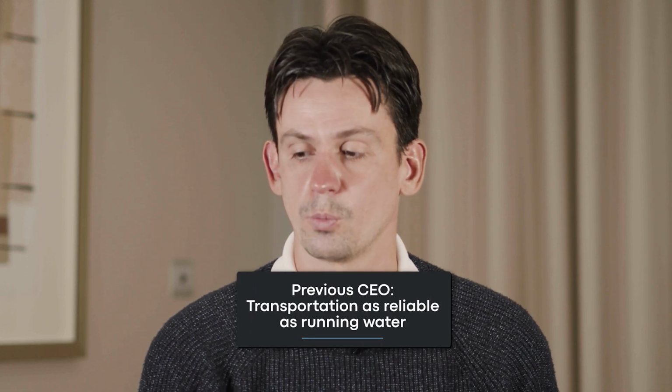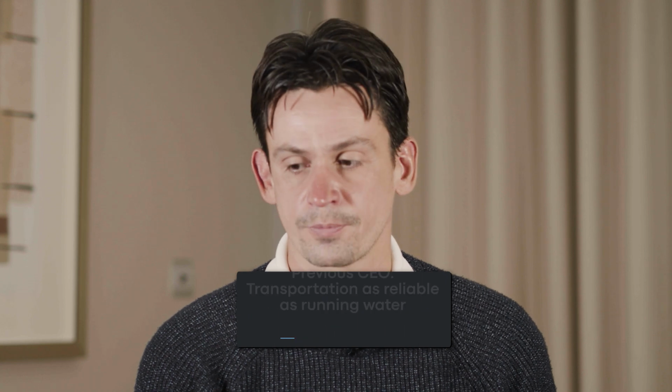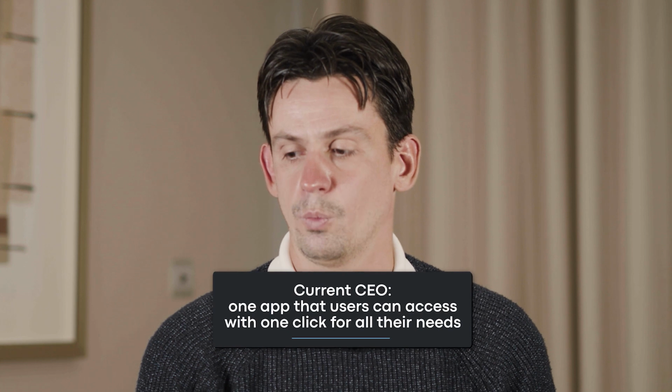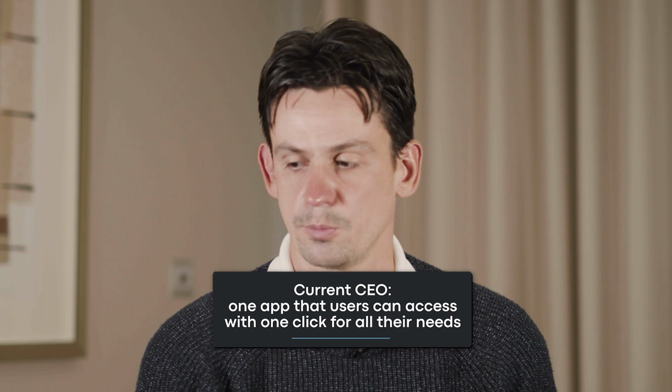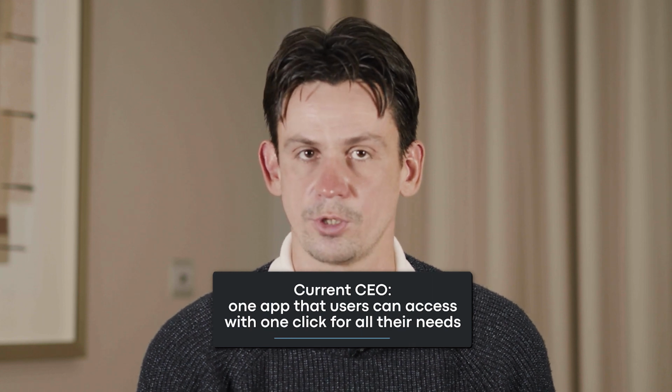So the goals for Uber as a company are different as described by its previous CEO and founder, Travis Kalanick, and its existing CEO, Dara. Specifically, the goal Travis had in mind for Uber was transportation as reliable as running water, everywhere, for everyone. And the goal, as set by the current CEO, is one app that users can access in one click and that has all the possible things that an Uber customer needs. Think of it as a one-click gateway. That's the vision for the company and the goal right now.